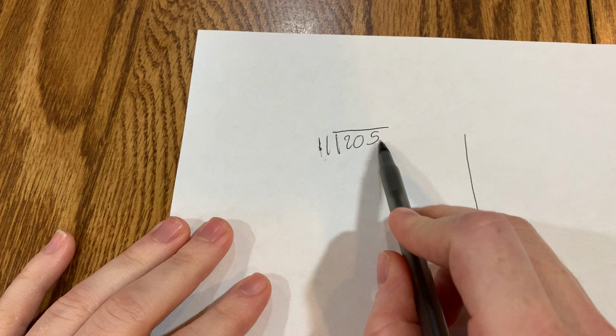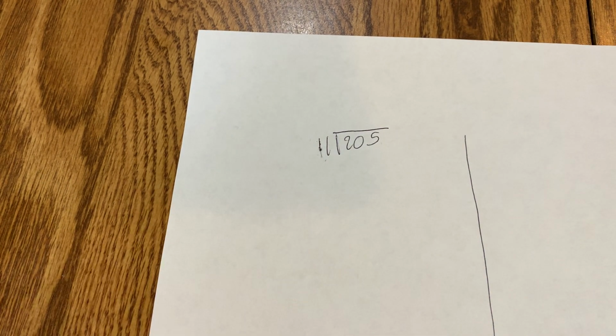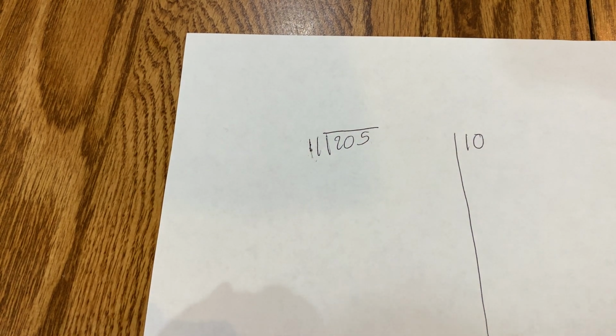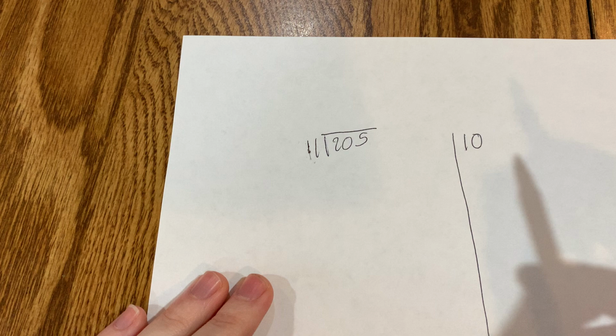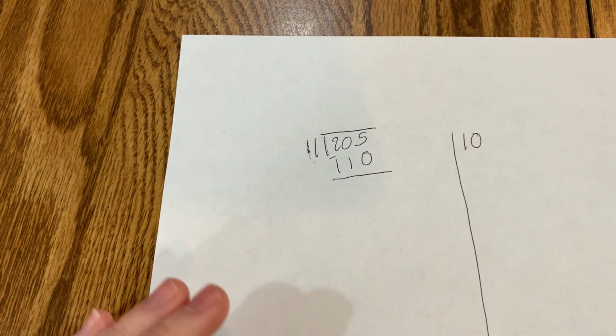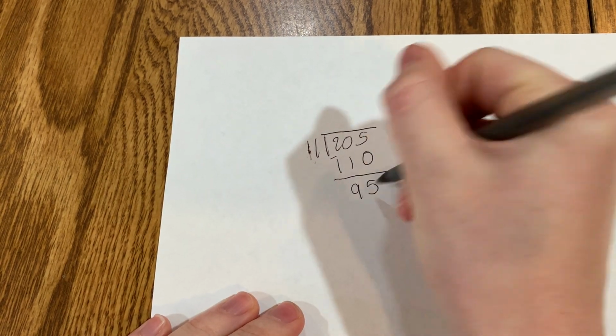So if I look at 205 and I think of my 11's facts, I can say, okay, I'm gonna take out 10 groups of 11. What's 11 times 10? 110. So I'm gonna subtract those groups from the 205 and I get 95.